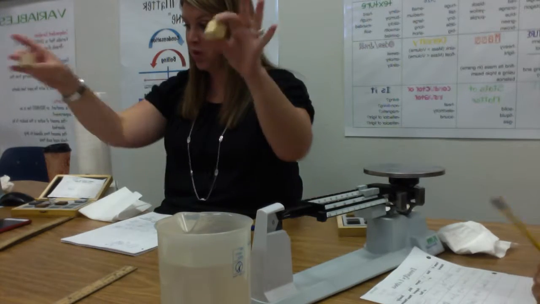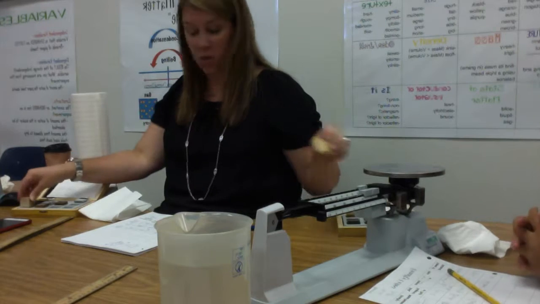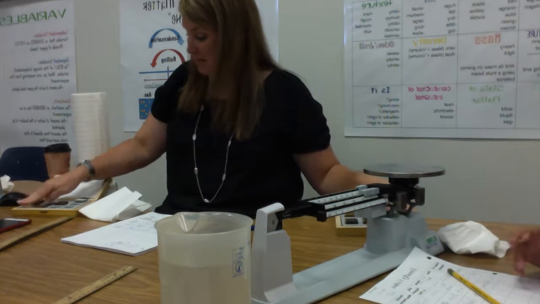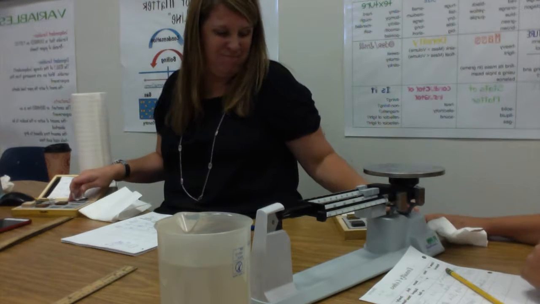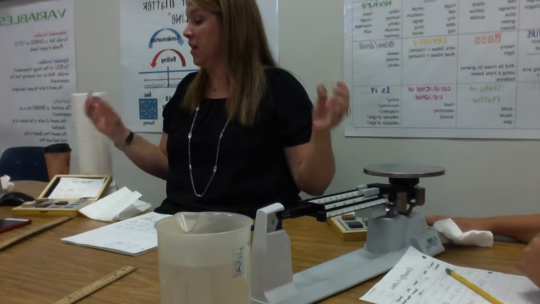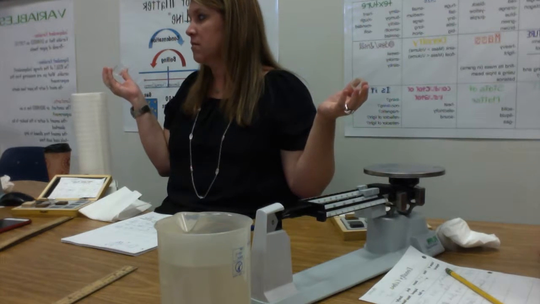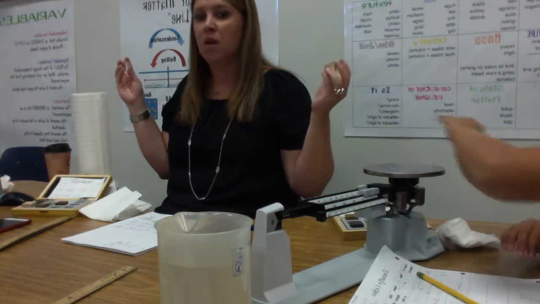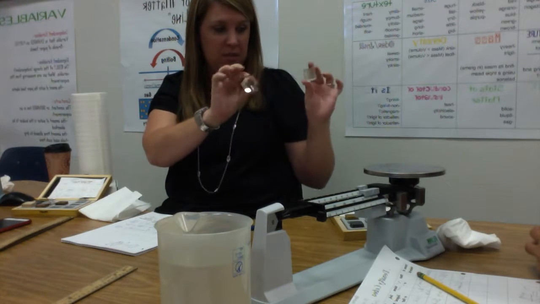Before you put it in there, I want you to predict if it's going to sink or if it's going to float. You know what? I'm not going to do wood. I'm going to do acrylic. It's like a mirror. I'm going to do acrylic because we know that most wood floats. So, this is acrylic. It is a little bit different. It's just the way they buffed it. It's the exact same thing.